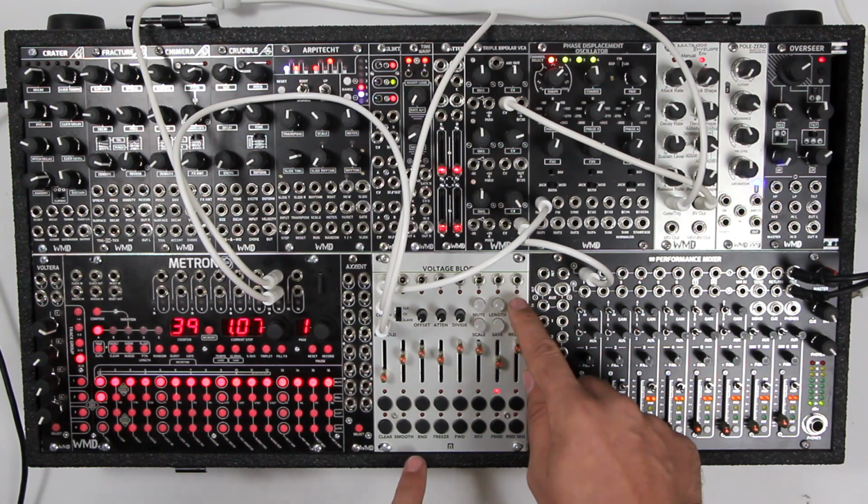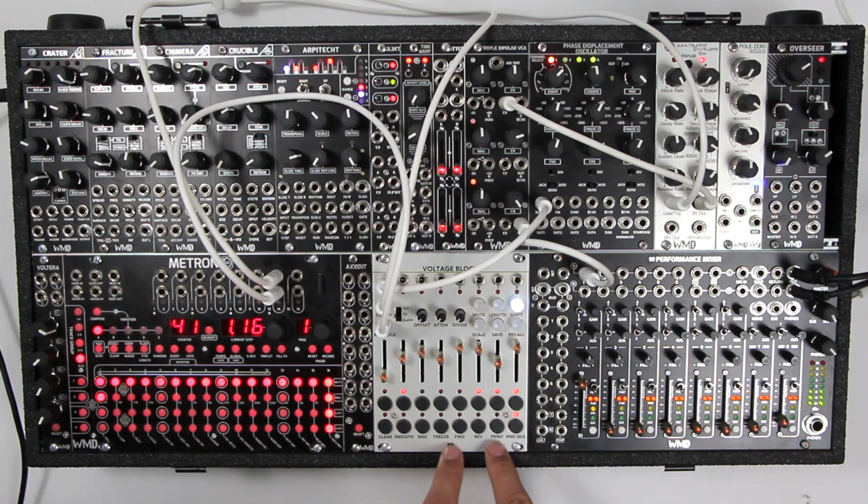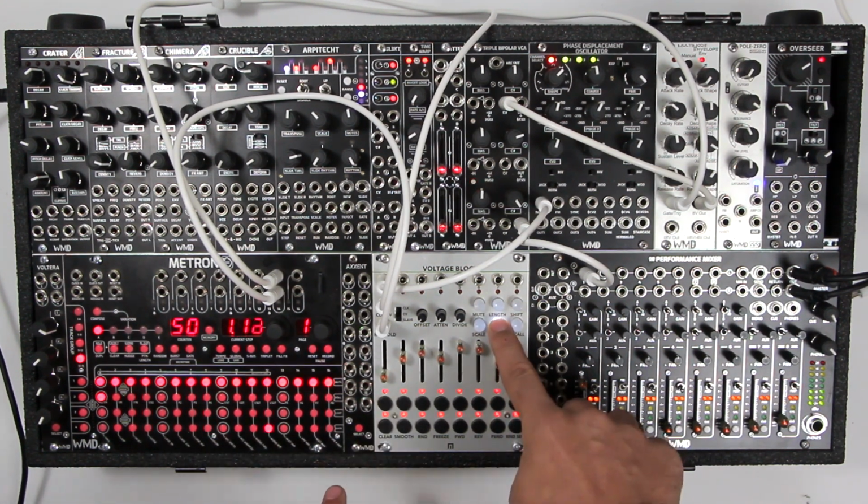All right, cool, I like that. Let's put some smooth in there. All right, that's cool. All right, so I like this sequence. I'm going to save it. I'm just going to hold save on the Voltage Block, save it to number 1.